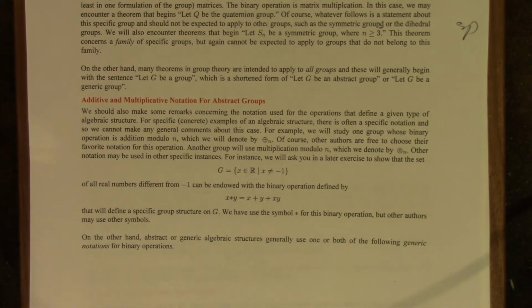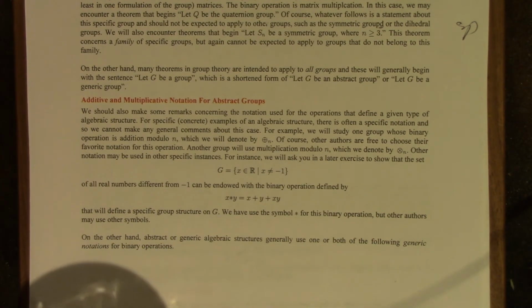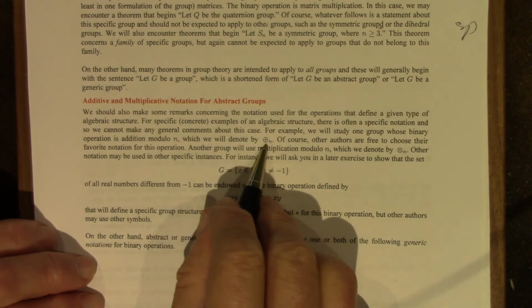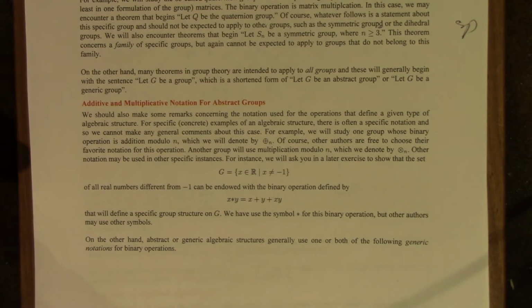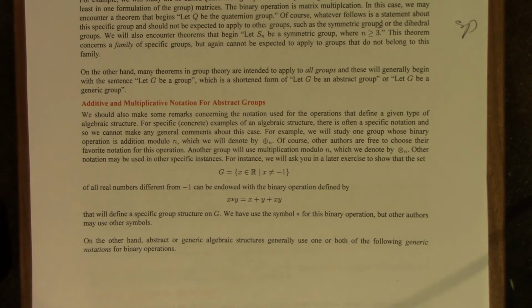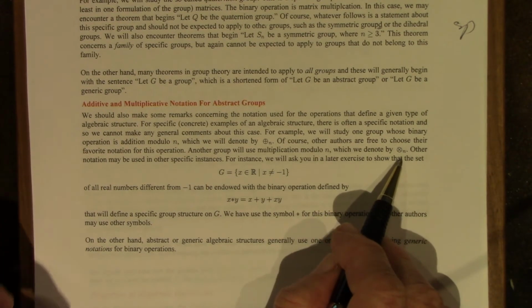We should also make some remarks concerning the notation used for the operations that define a specific type of algebraic structure. So for specific or concrete examples of a group, a ring, a field, whatever, there's often a specific notation. And so I can't really make any general comments about that. For example, we'll study one group whose binary operation is addition modulo n. And I will probably use the symbol here, a plus sign with a circle around it, subscript n. Other authors may use other symbols. Another group will have binary operation multiplication mod n. So again, we need a notation that's specific for that.